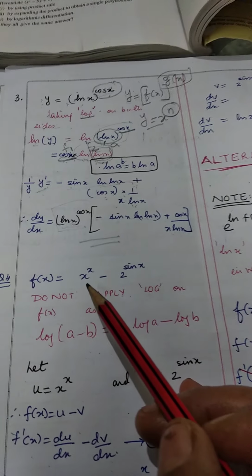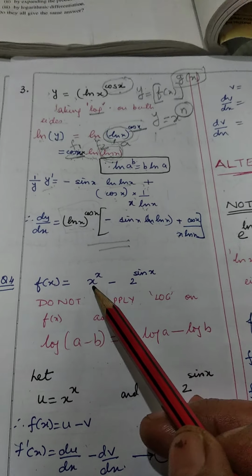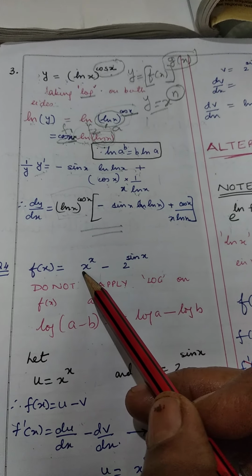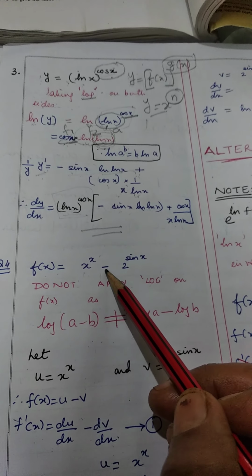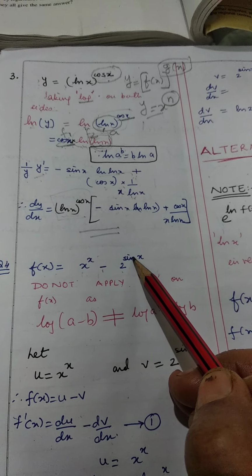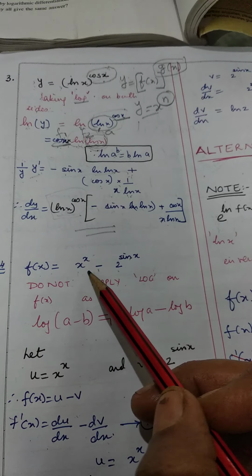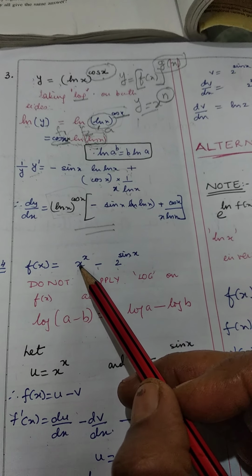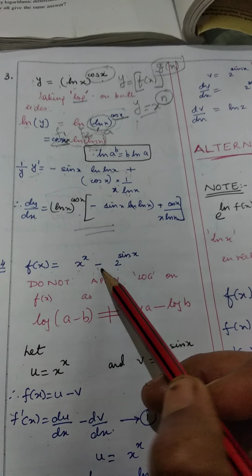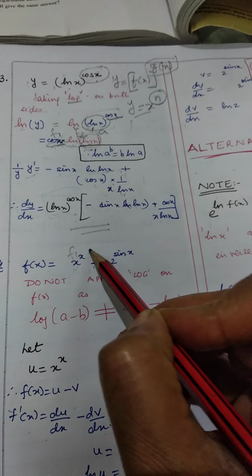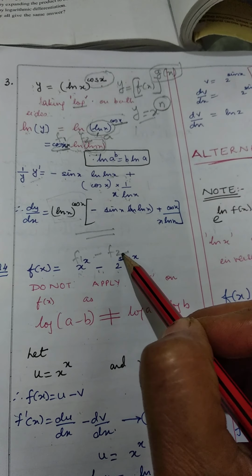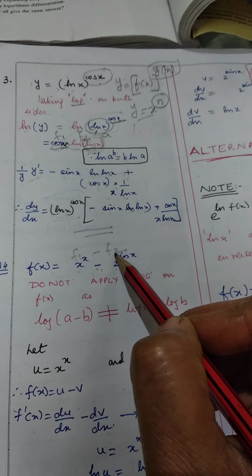Now here, the next question, that's the fourth question. This is again of the form f(x) is equal to x to the index x minus 2 to the index sin x. When you read it carefully, you'll read it as a function f1 minus f2. Hence the derivative of it is the difference between the derivatives.